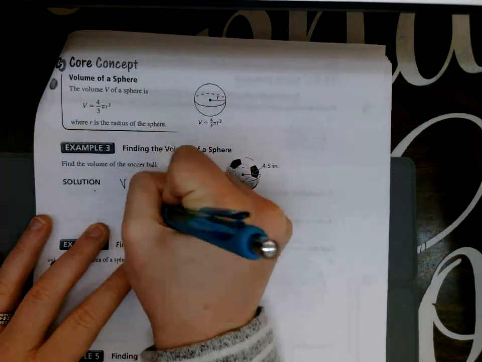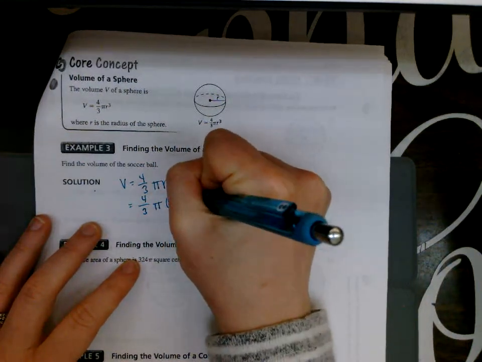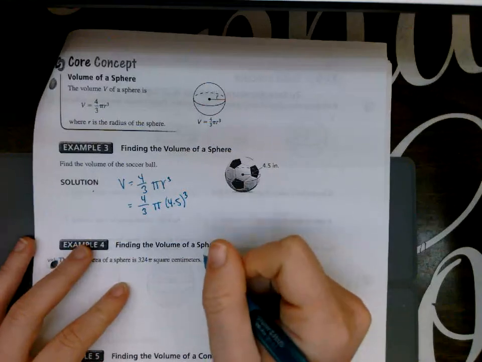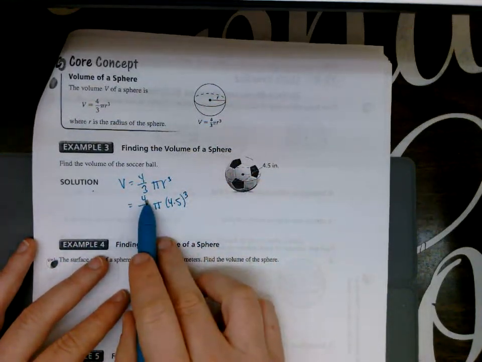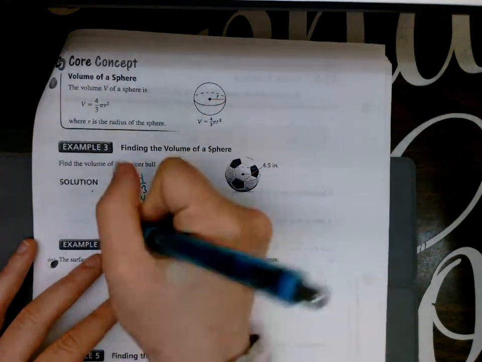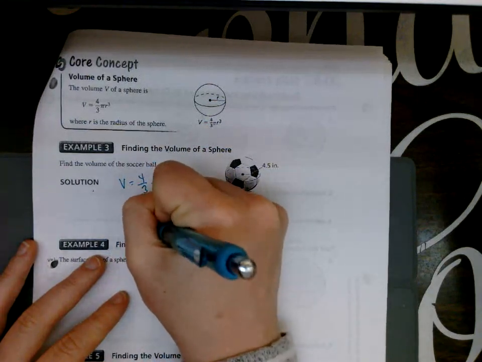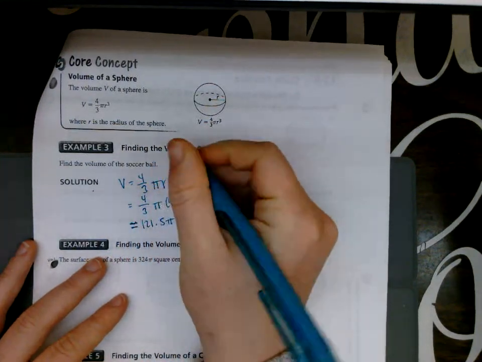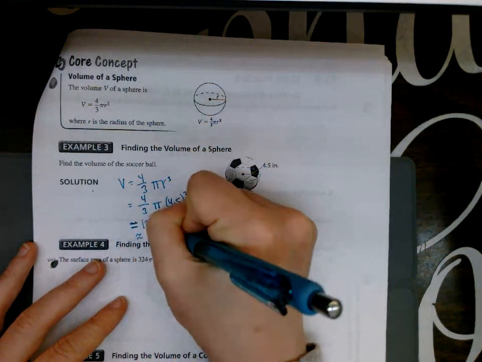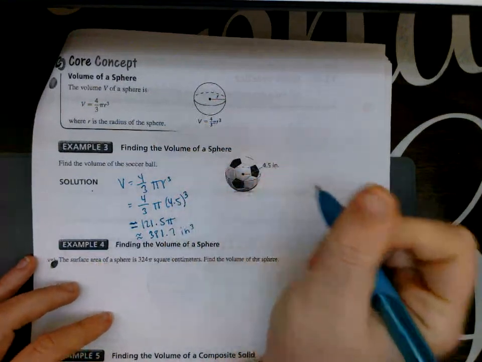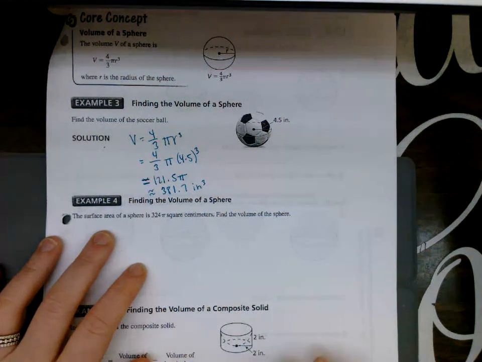So what is the radius of this? It is 4.5, and I'm going to cube it. So whenever you take 4.5 times itself 3 times, then you can multiply by 4, divide by 3. I get 121.5 pi. And when you multiply it by pi, you get approximately 381.7 inches cubed.